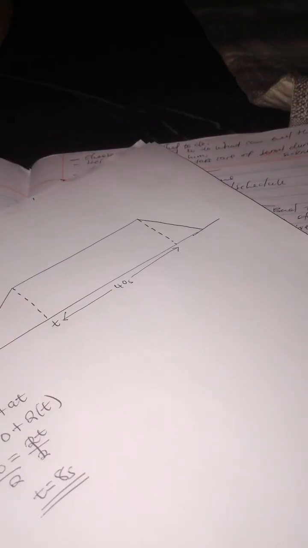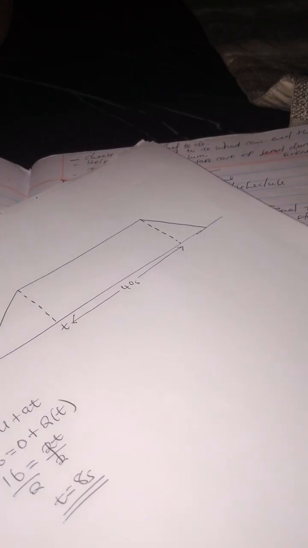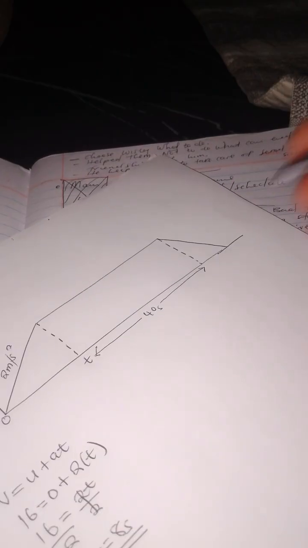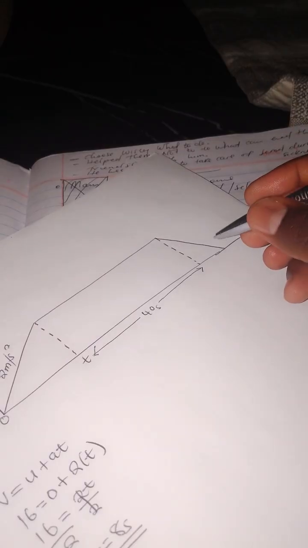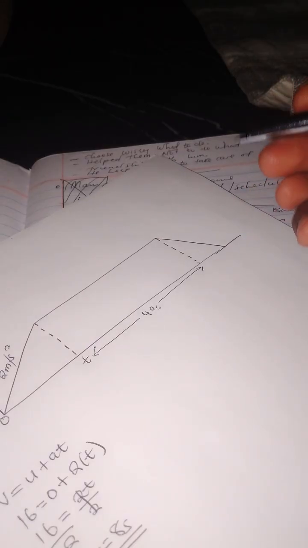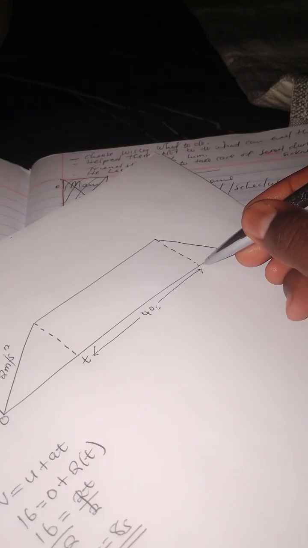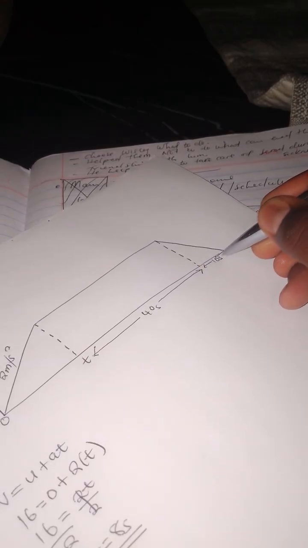Then question B, the second question, is telling us to find the distance traveled in the last 50 seconds. Again, from the question, there is a statement telling us that the time interval from here to there is 10 seconds.